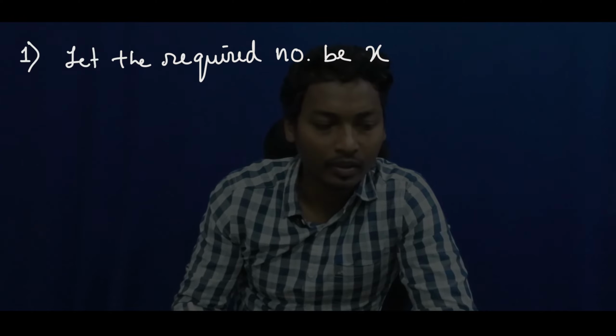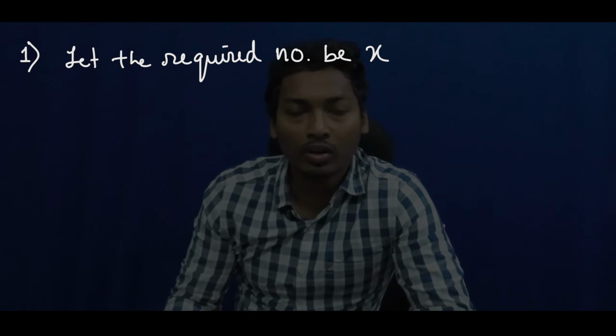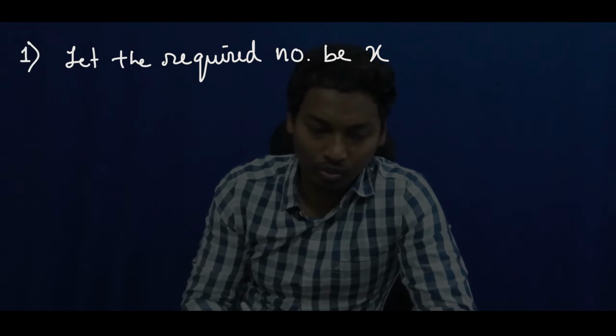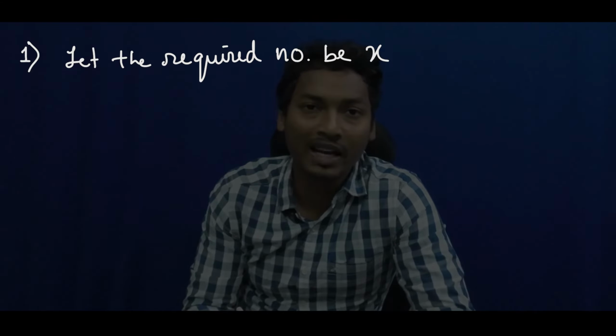So let the required number be x. And now we can follow the equation which has been asked to us. So here they say 11 is added to a certain number and the sum becomes 19.